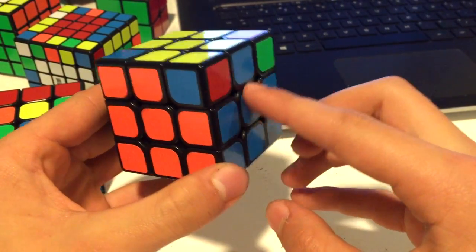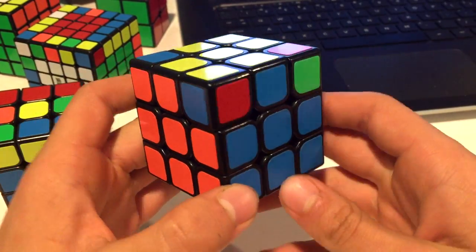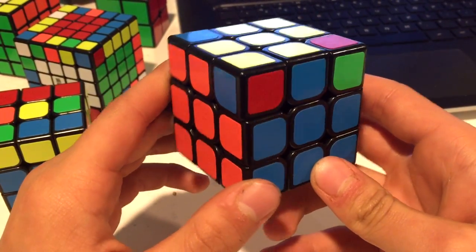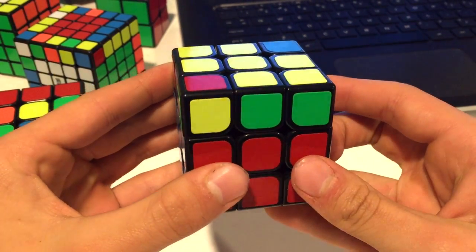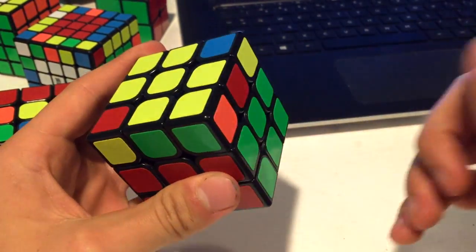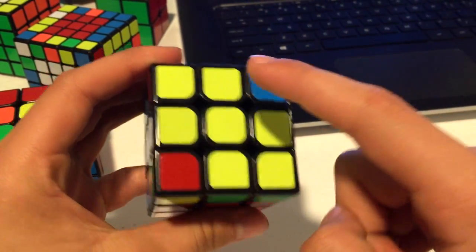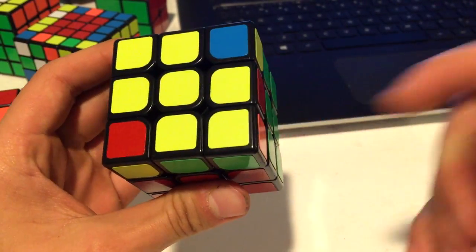So this one, they happen to be next to each other. If they're next to each other, which is most of the time, you want to hold it so that the wrong one is facing you and the other wrong one is facing to your right. So this is the correct one, this is the other correct one, and this is the wrong one, this is the other wrong one.